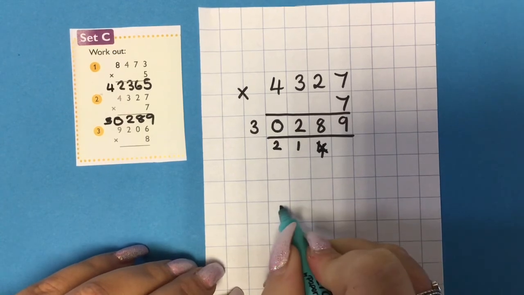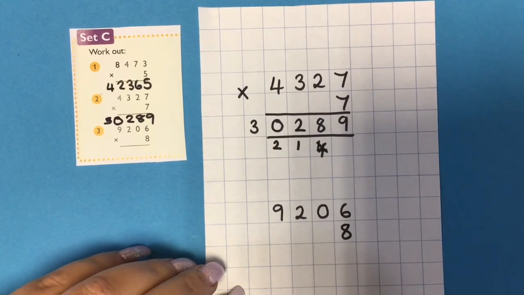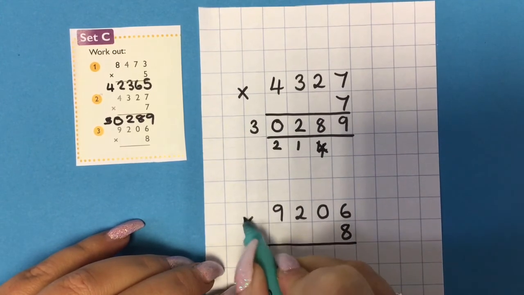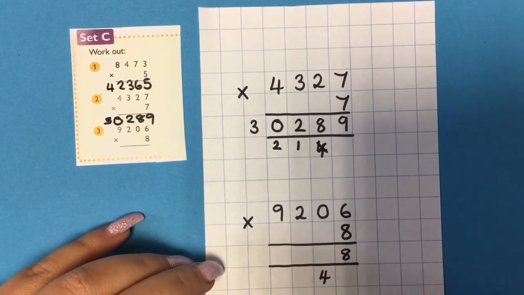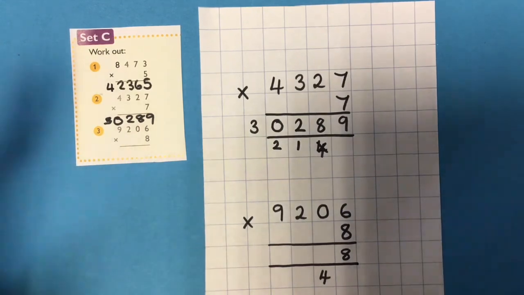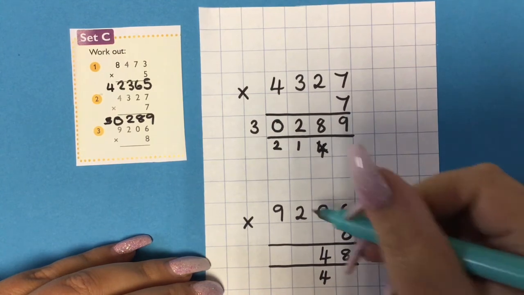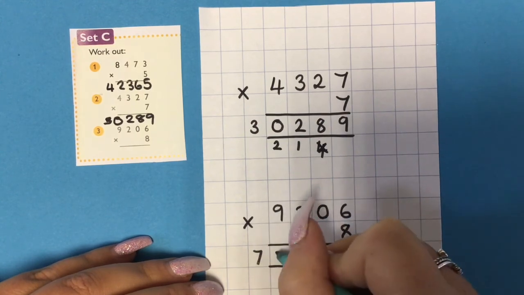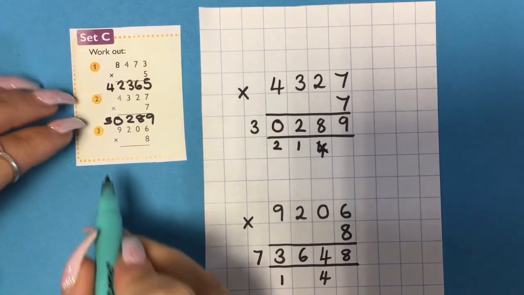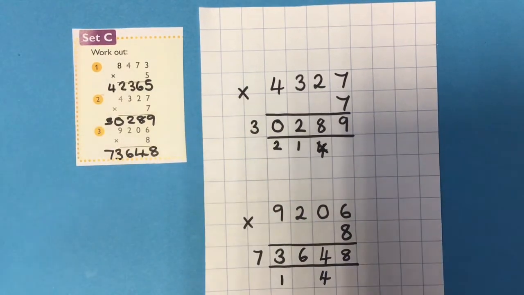Okay, and we'll do number 3 just down here. So number 3, we had 9,206 multiplied by 8. And put the multiplication in. So 6 times 8 is 48. Again, multiplying by 0, our answer is always going to be 0. So 8 times 0 is 0. Add the 4 is 4. 8 times 2 is 16. And then 8 times 9 is 72, add the 1 is 73. So you should have got 73,648.